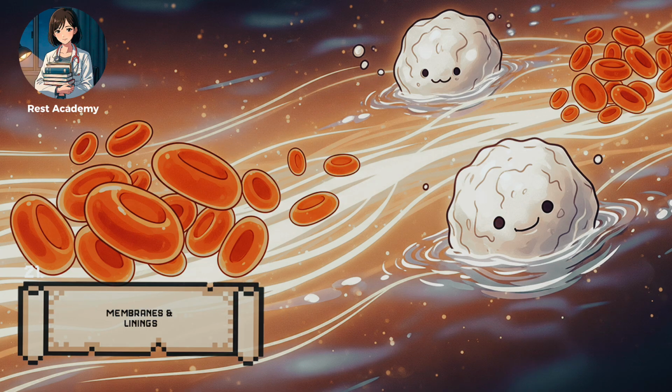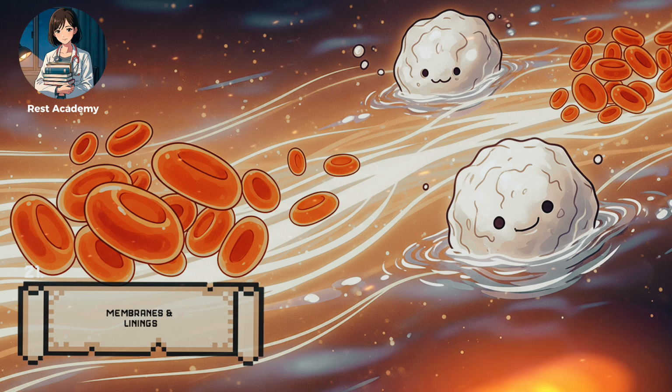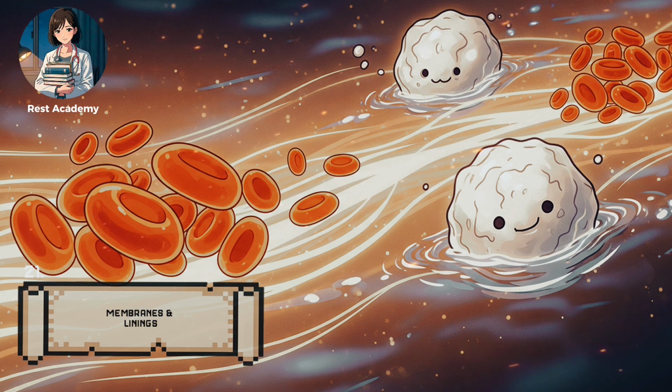The spleen filters blood. Its white pulp surrounds arterioles and contains lymphocytes. The red pulp, with cords of Billroth and sinusoids, filters and recycles erythrocytes. The sinusoidal endothelium is fenestrated and supported by reticular fibers, aiding in blood cell migration. Peyer's patches, aggregated lymphoid nodules in the ileum, extend from the mucosa into the submucosa. M cells in the overlying epithelium sample luminal antigens and present them to immune cells below.